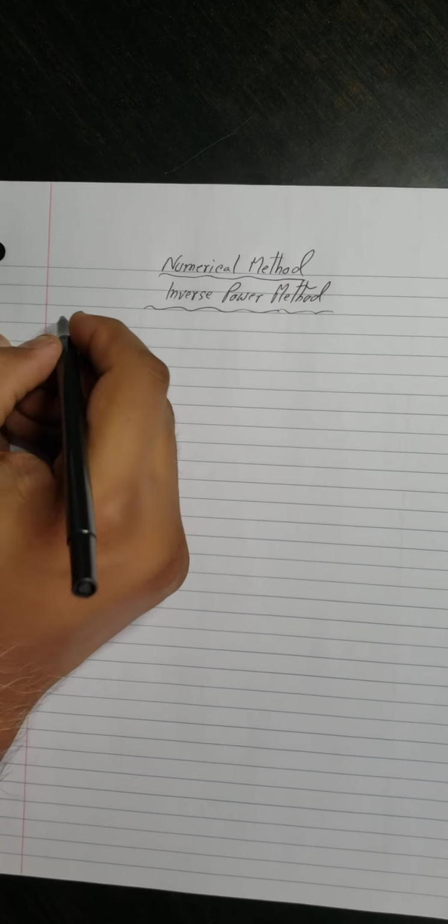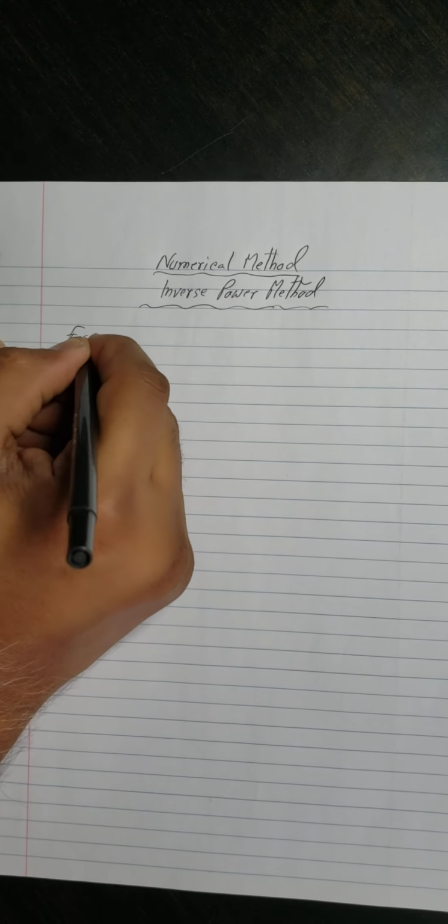So to find out the inverse power method, the formula I will use is this.